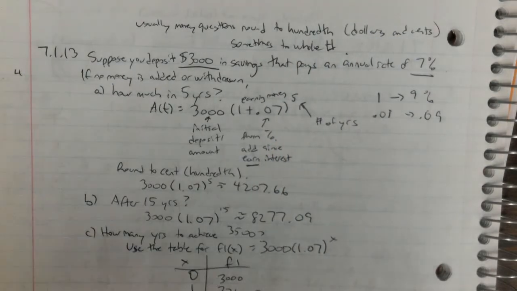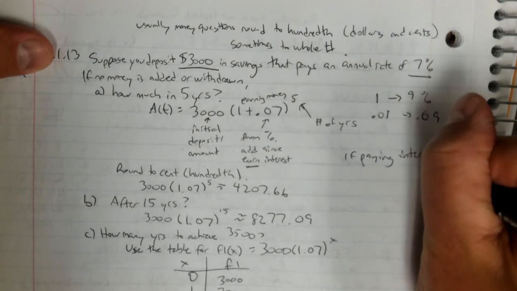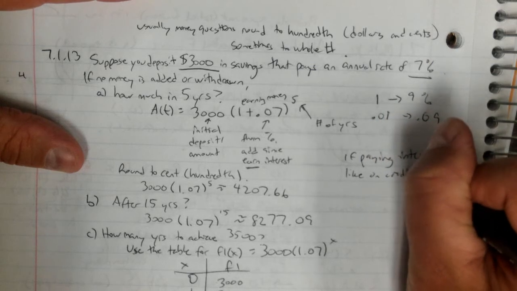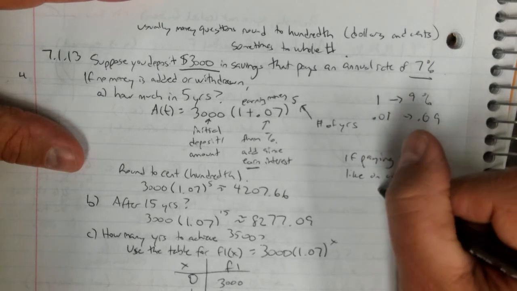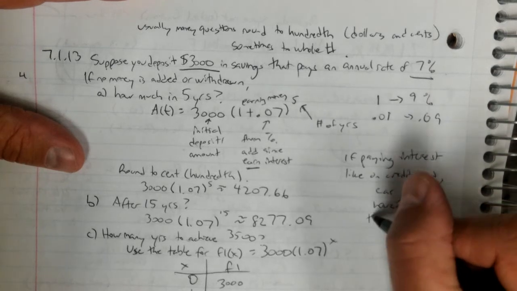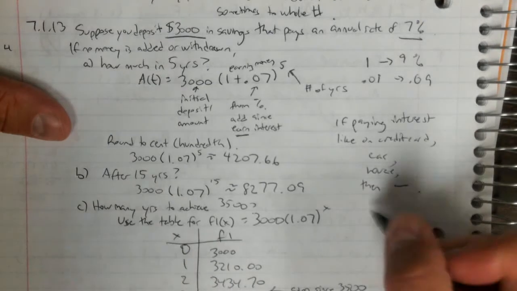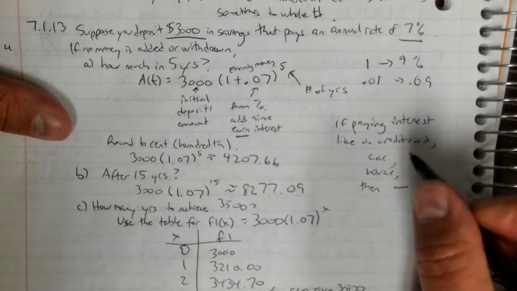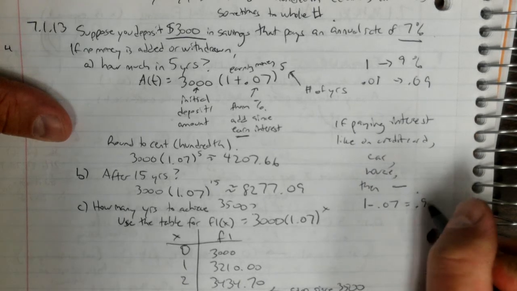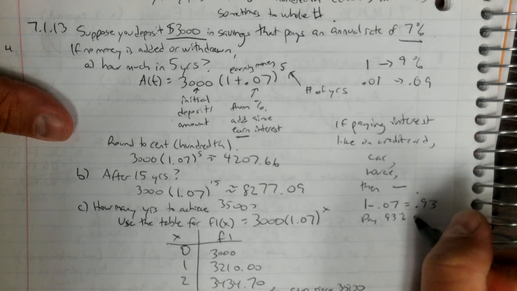Now, if you were paying interest, like on a credit card or a vehicle, I'm just going to put car or house, then you'd have to do minus. So, for example, in this case, I'd have to say 1 minus 0.07, which is 0.93. And so pay for 93%.